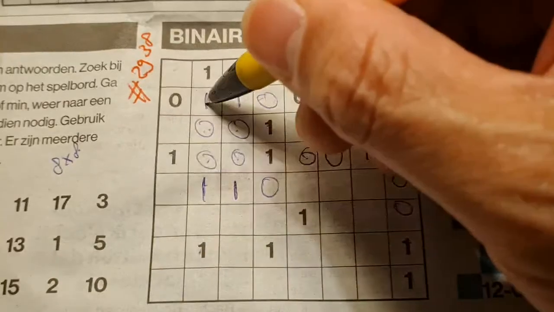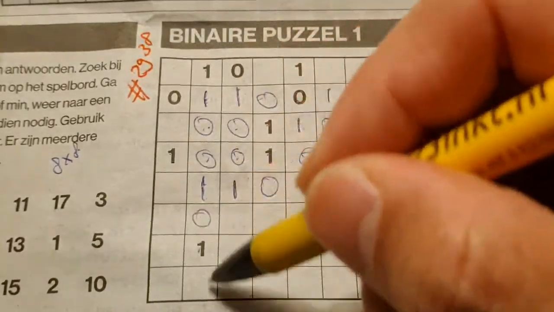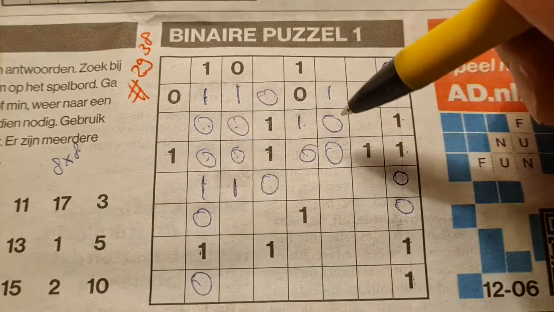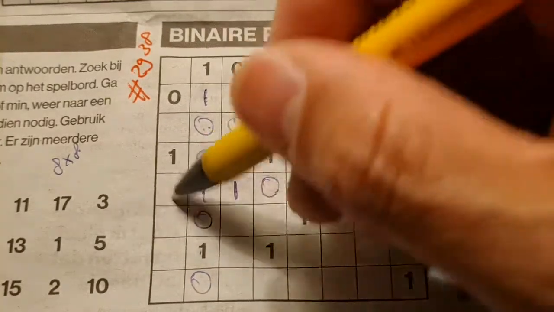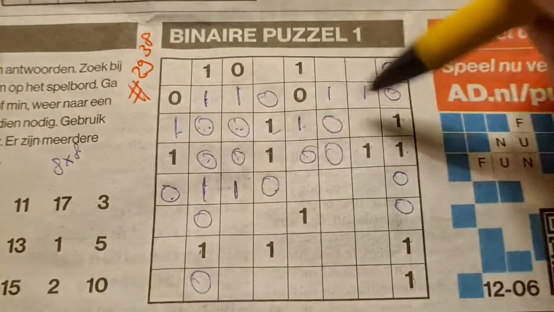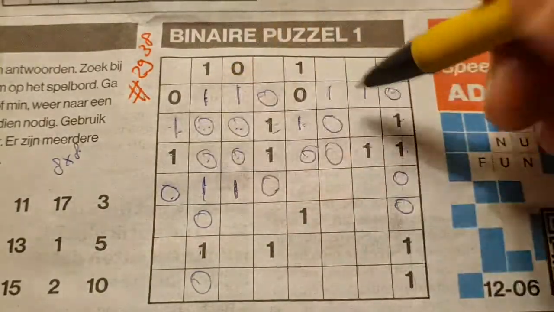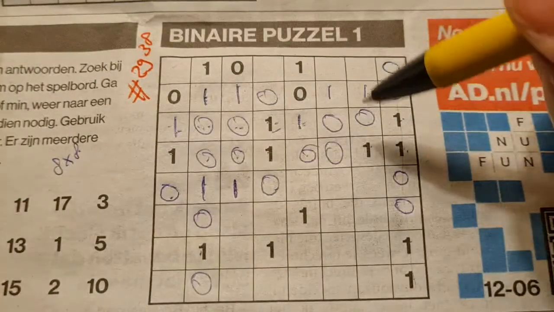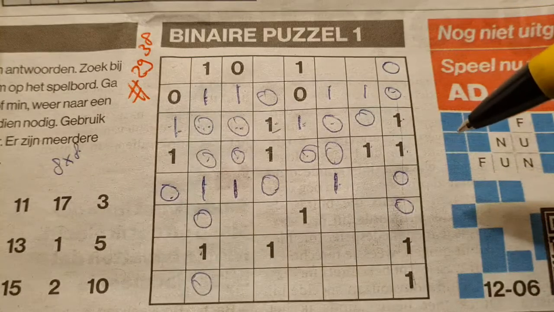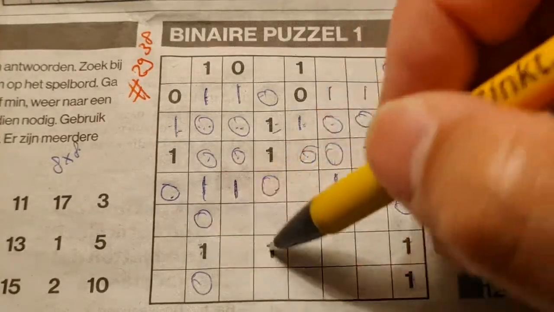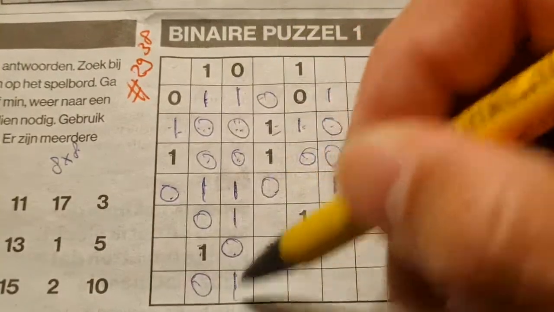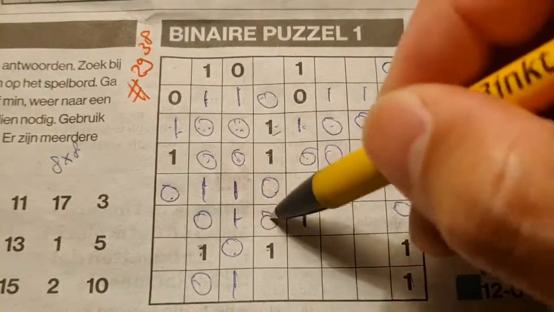Now we have 4 ones, so the rest are O's. Double 1, here no, there no. Double O, here 1, there 1. Now we have 4 ones, so the rest are O's. Double O, here 1, there 1. Between two ones comes an O. Now we have 4 O's, so the rest are ones. Between two ones comes an O.